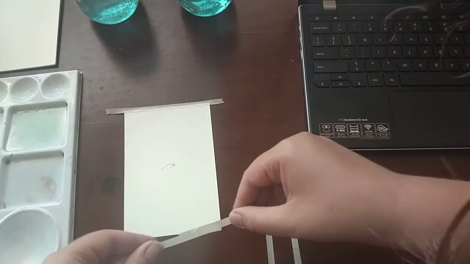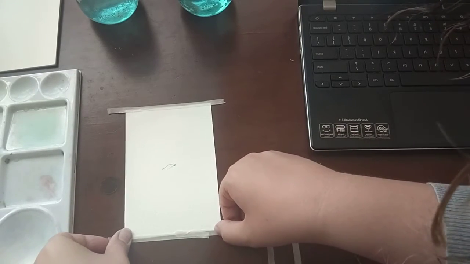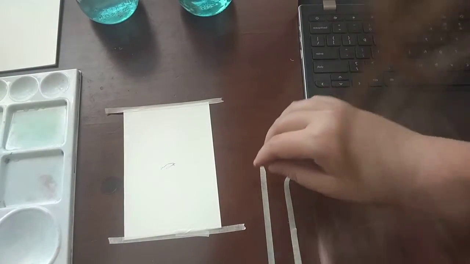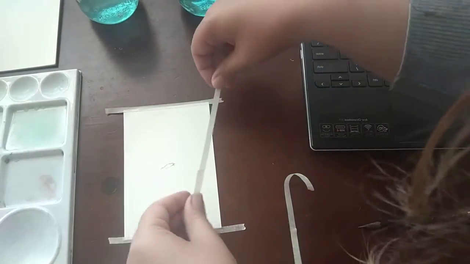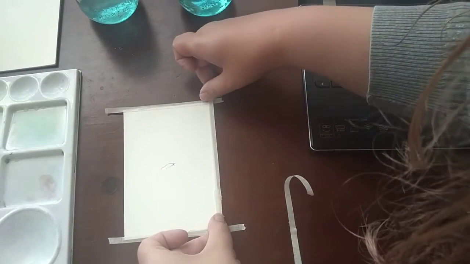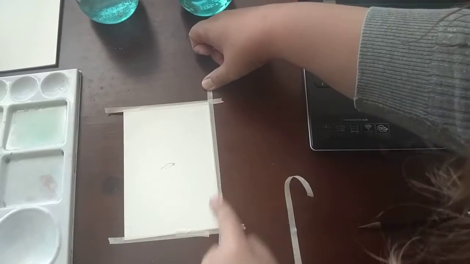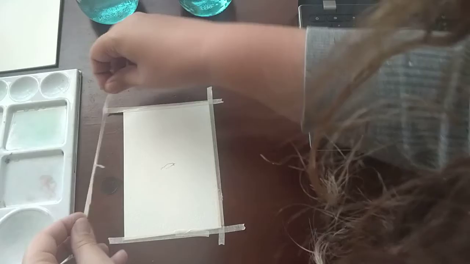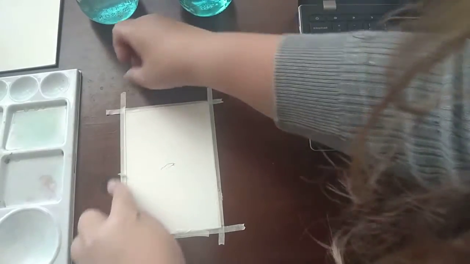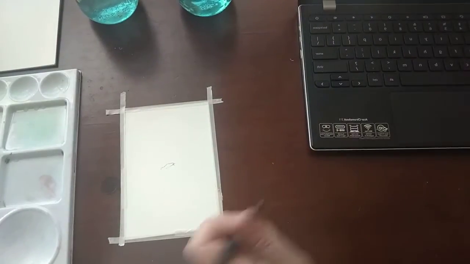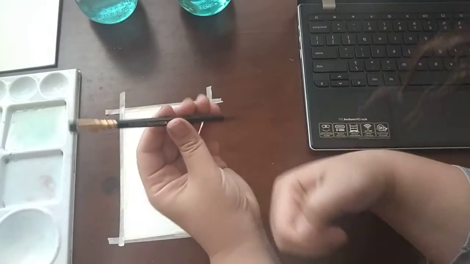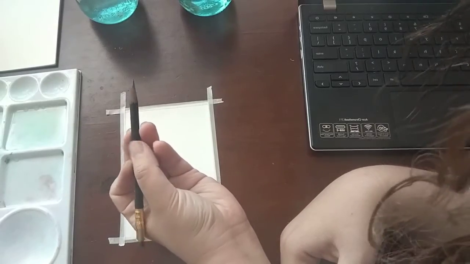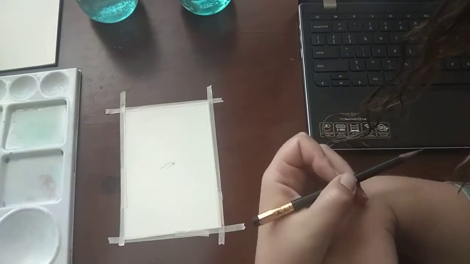Okay, so let me put my tape. That's another thing, depending on your support. I have this small surface of cold pressed watercolor paper, 5 inches by 7 inches, that you can get at Dick Blick or Artisan Craftsman. So I'm starting with my line drawing. I'm also using my Blackwing matte pencil. This is soft lead and it's really sharpened. You want to make sure you have a sharpened tool.